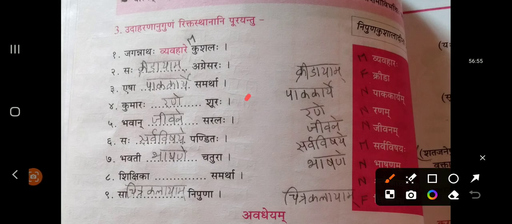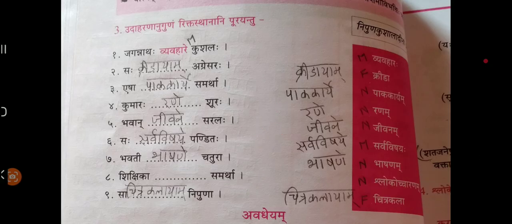Next answer. Kumaraha Rane Shuraha. Bhavan Jivane Saralaha. Saha Sarva Vishaye Panditaha. Bhavati Bhashane Chatura. Chitrakalayam Nipuna. Only one blank will be there. Find out that word and keep it here. That's what you need to do. And moving to the next one.